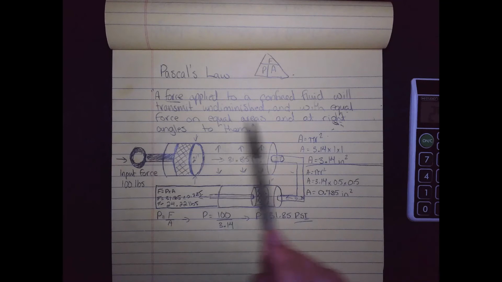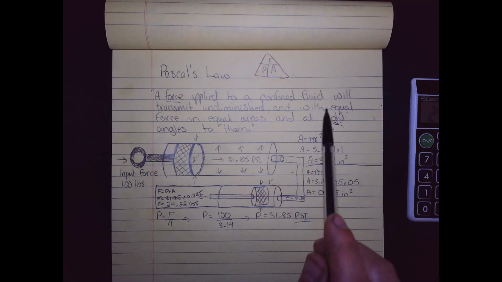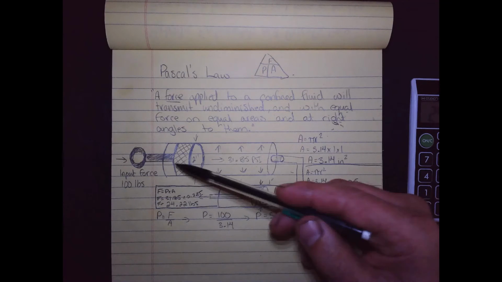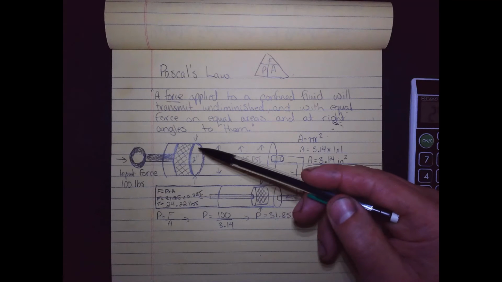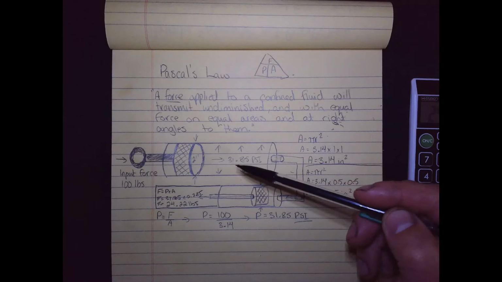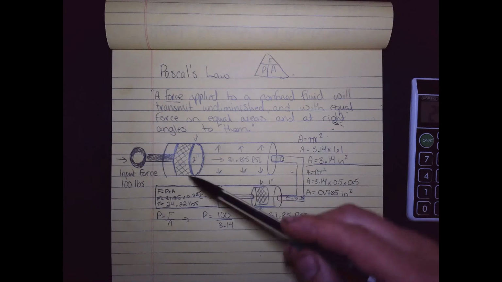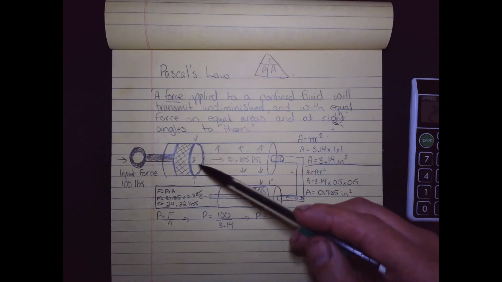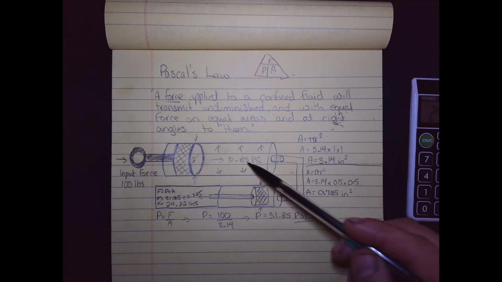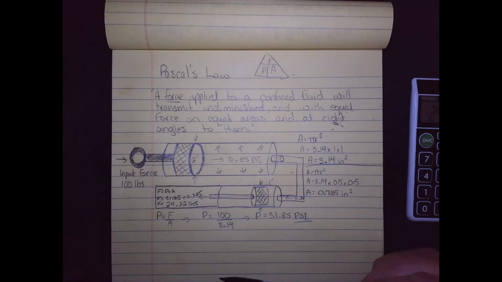It's going to transmit undiminished, which means if we put 100 pounds into it, we are going to transmit 100 pounds. But with equal force on equal areas, we have to spread that 100 pounds out over the effective area of the piston, right? That's applying the force to the fluid. And it's going to be on equal areas and at right angles to them. So if we're creating a pressure of 31.85 pounds per square inch, that means there's 31.85 pounds of force acting on every square inch within the system.